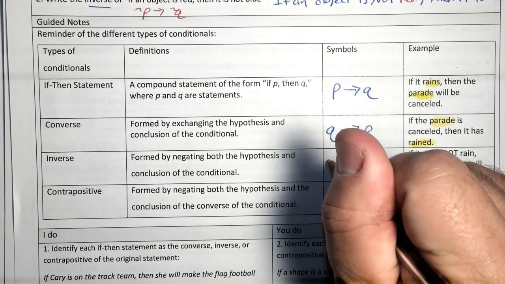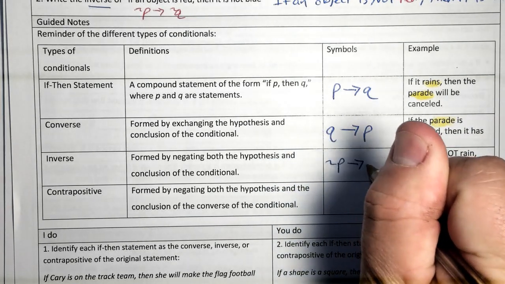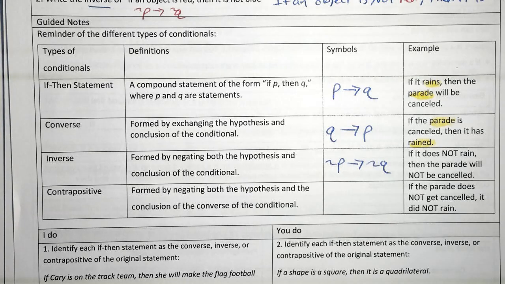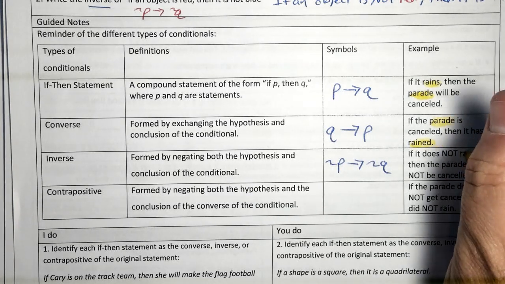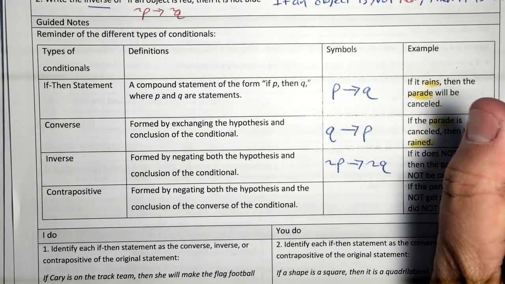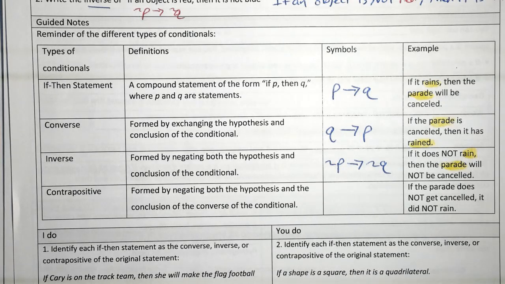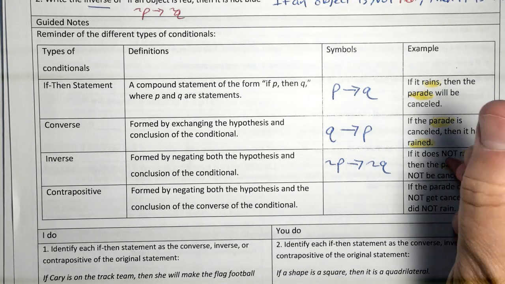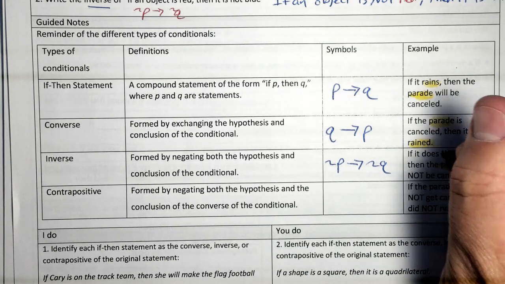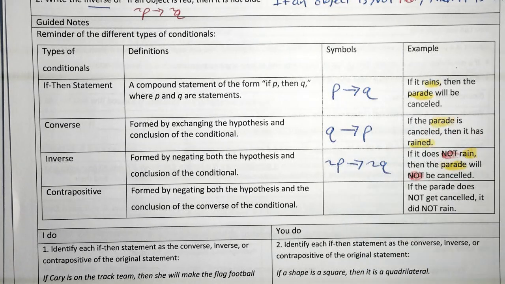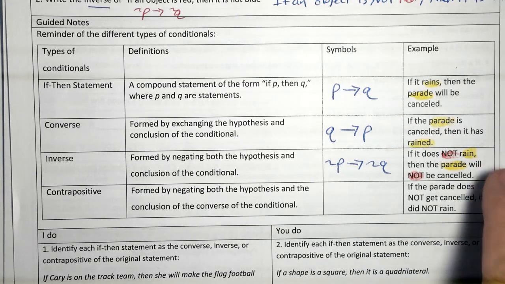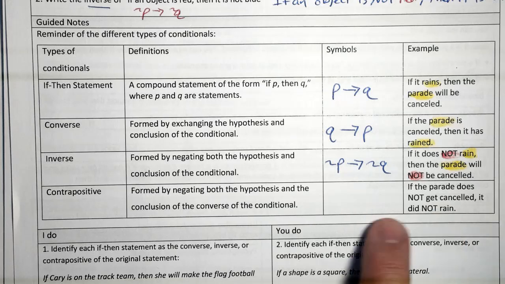So if not P, then not Q. P was rain, Q was parade. Notice here we have not. If it does not rain, then the parade will not be canceled.